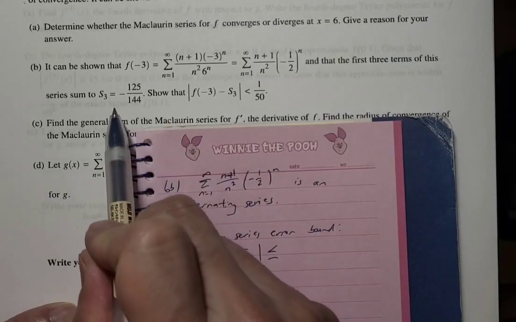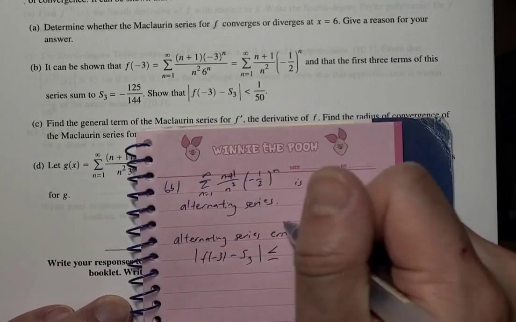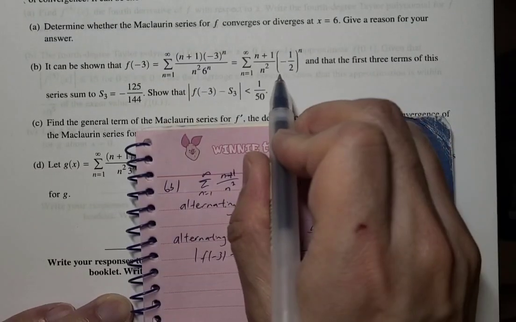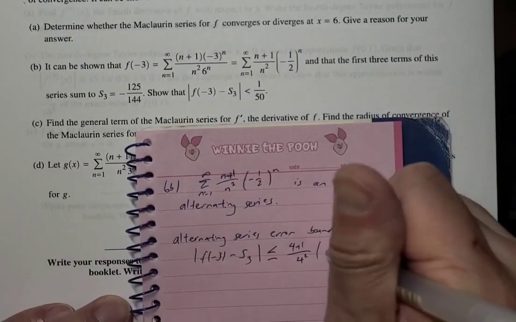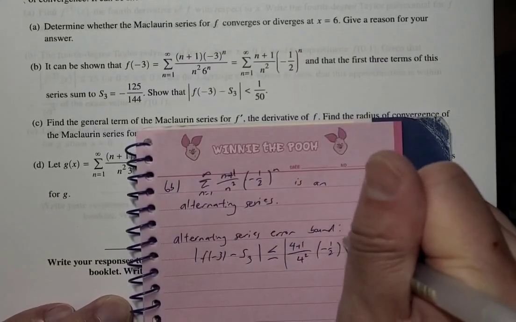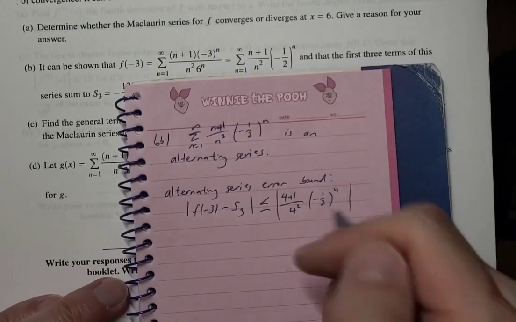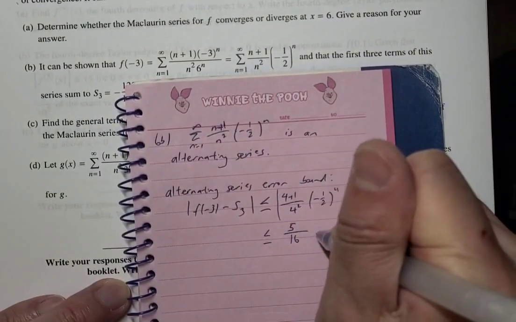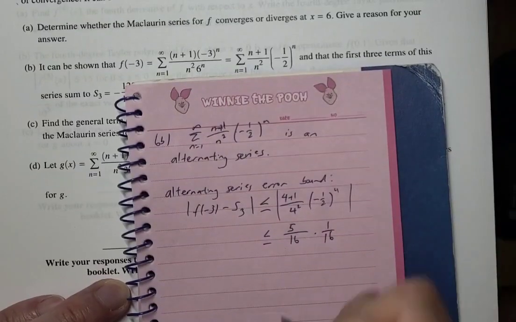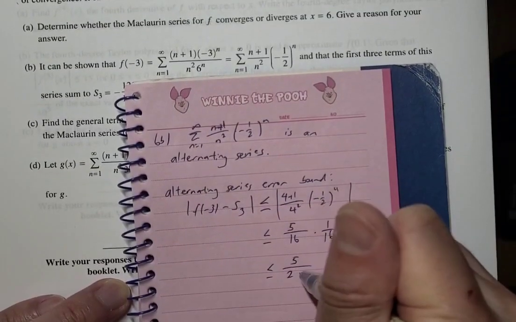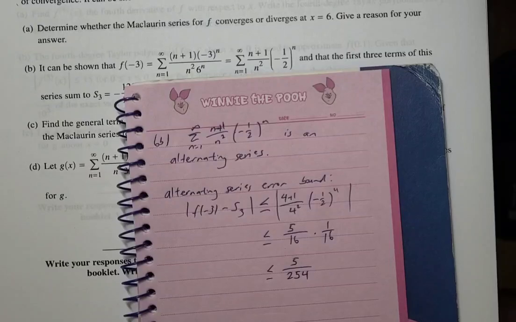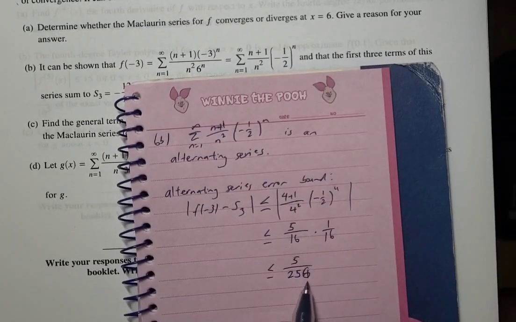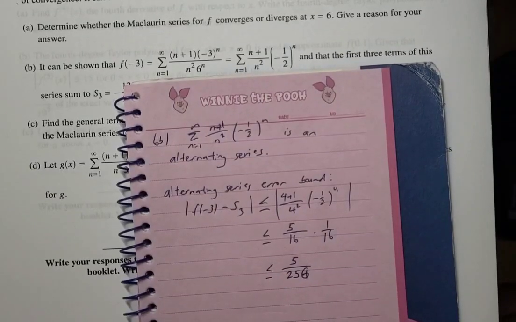So, f of minus 3 minus s of 3 is less than or equal to the first omitted term, which is the fourth term, so n is equal to 4. Let's plug in n equals 4. So 4 plus 1 over 4 squared, and then we can just get rid of the absolute value, times 1/2 to the fourth. Which is 5 over 16 times 1 over 16, which is 5 over 256. I first said 254, but it should be 256, because it should end in a 6.